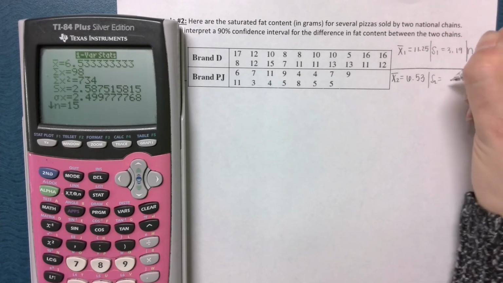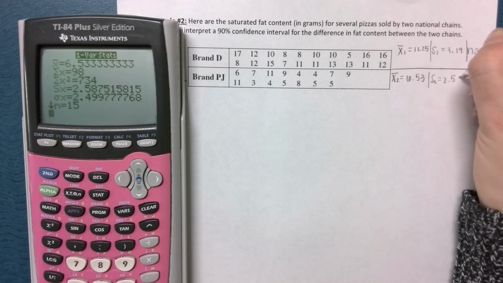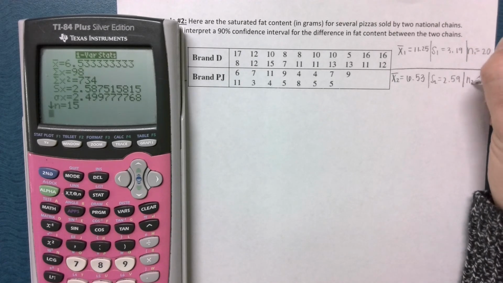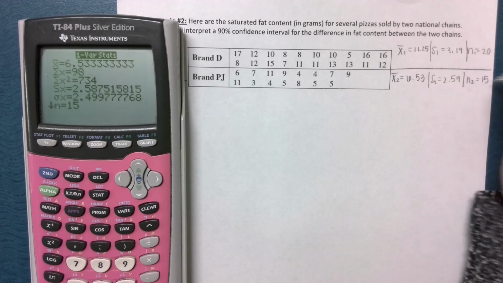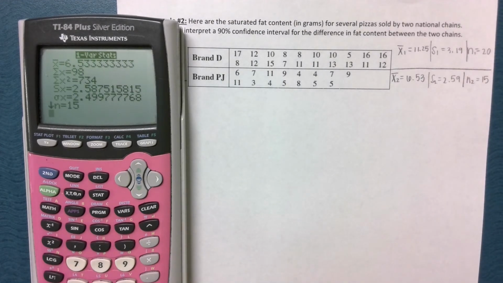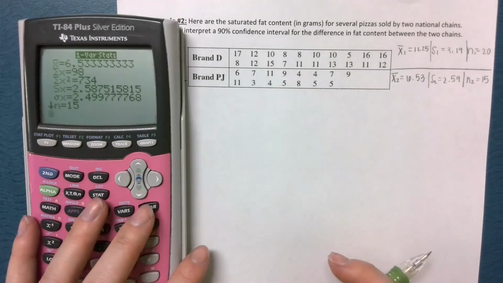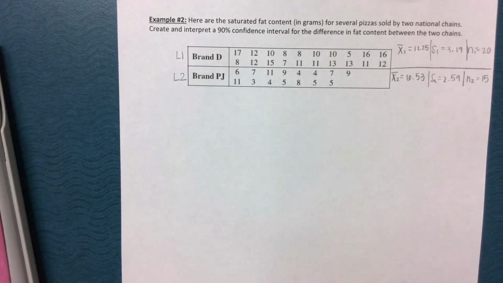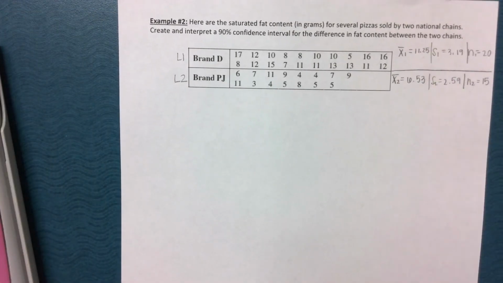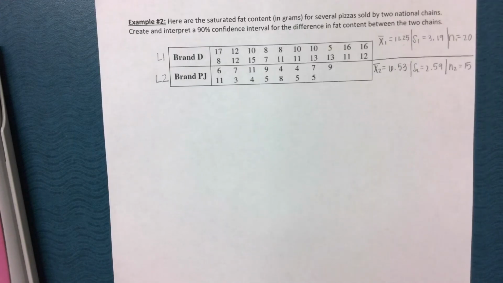S2 is 2.59 and N2 is 15. You can round a little bit differently if you wanted to here. I decided to do 2 after the decimal since that was what my first average gave me.